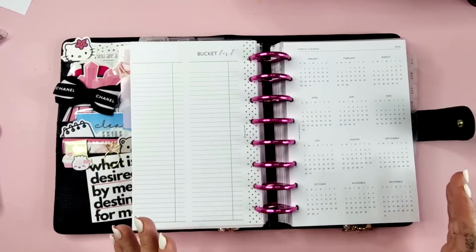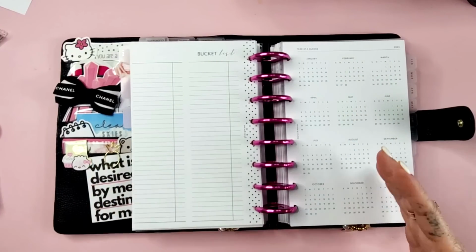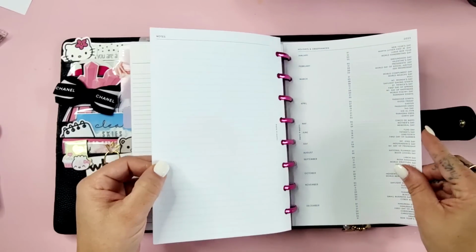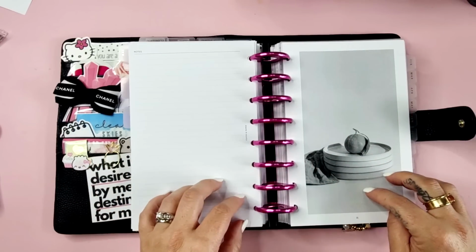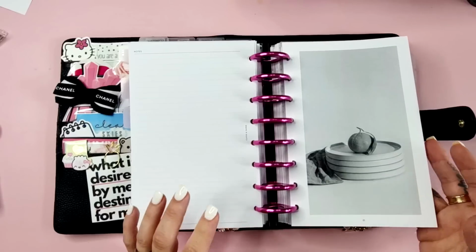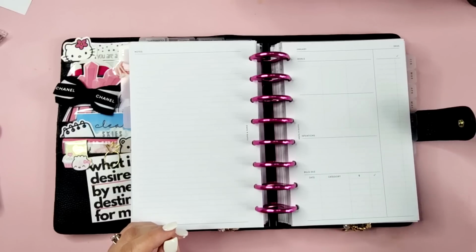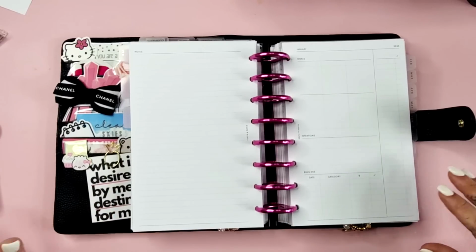But in the end, I started setting it up that way, and then I changed it to just the monthly spreads and not the weekly, because I think as I'm building a habit of using this planner, I don't want to put the stress on myself of like, I have to fill it out every single day. So I took away some of that other stuff.